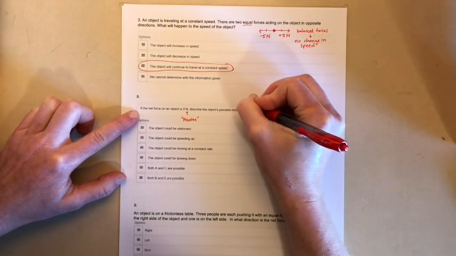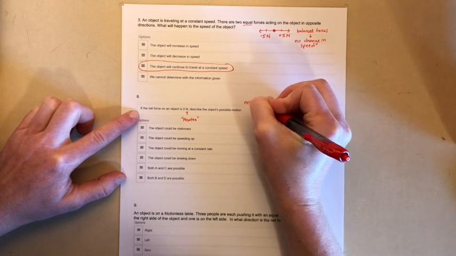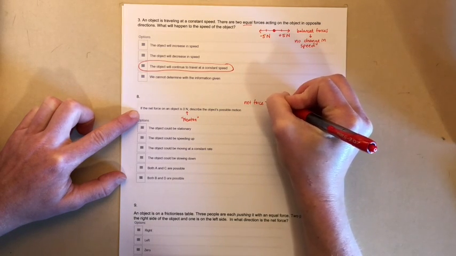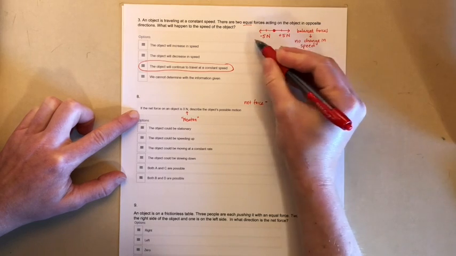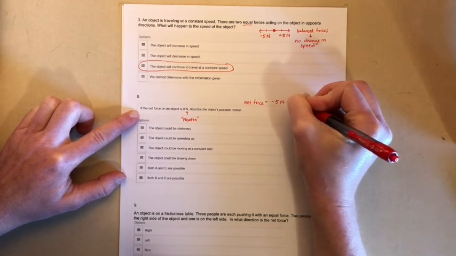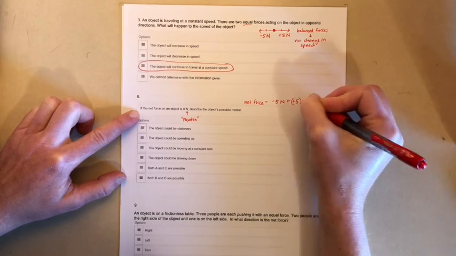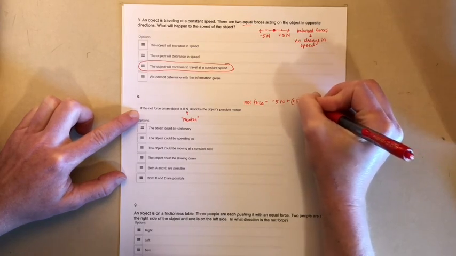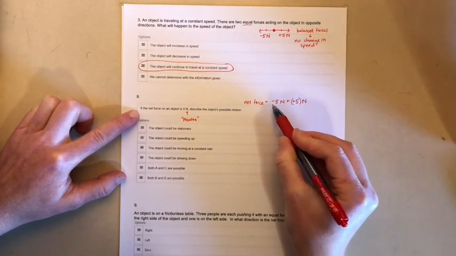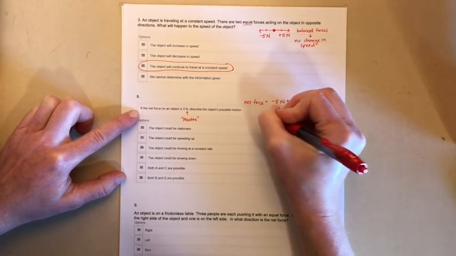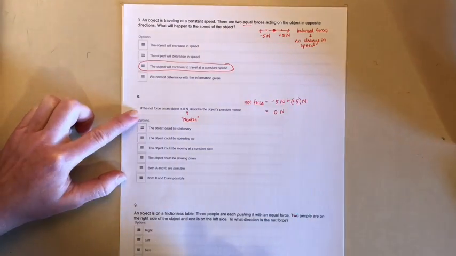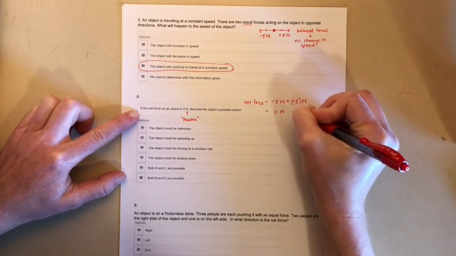The net force is equal to a negative 5 newtons plus the positive 5 newtons. So when you have a negative 5 and a positive 5, that together becomes 0 newtons. So this again is the case of balanced forces.